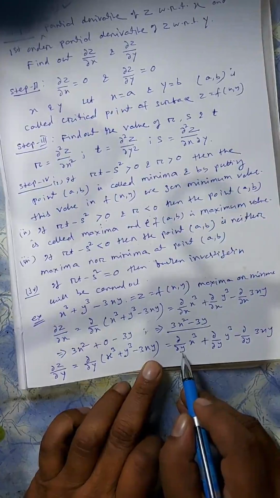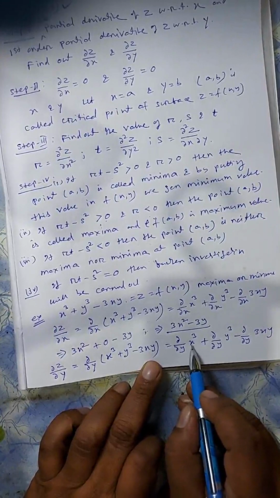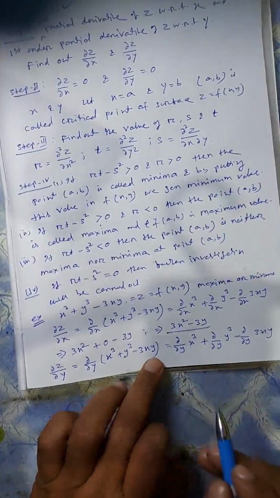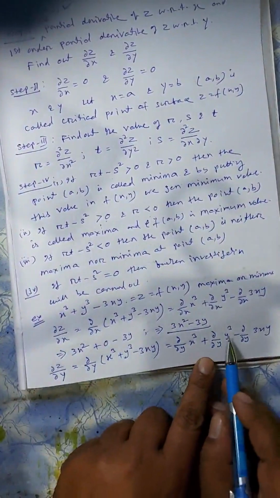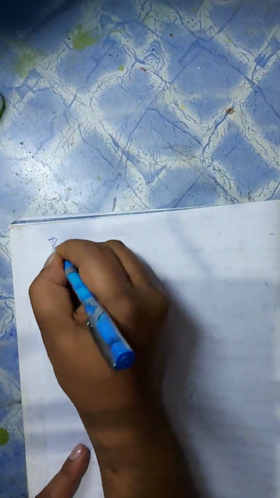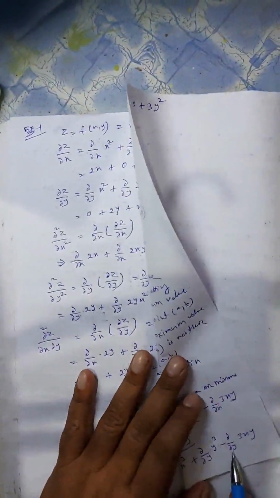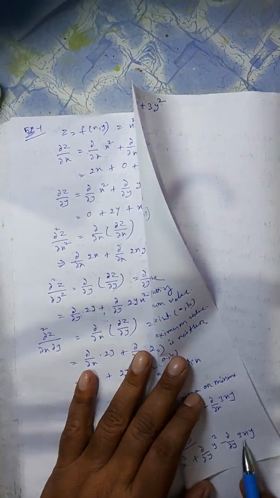The derivative of y cube is 3y square. Next, the derivative of minus 3xy: 3x remains constant and comes outside, and the derivative of y is 1.